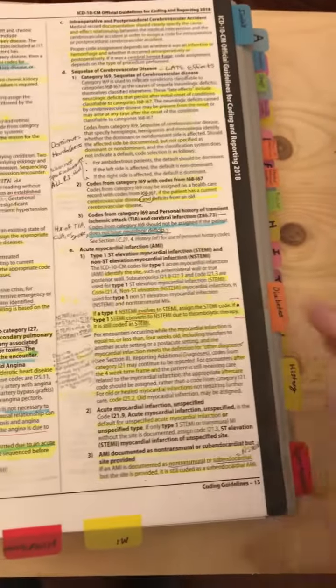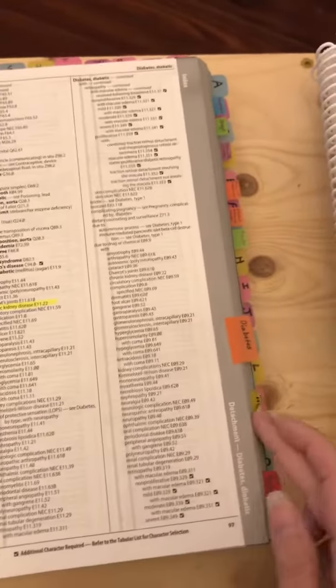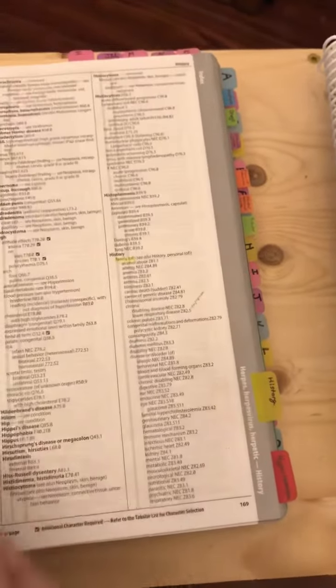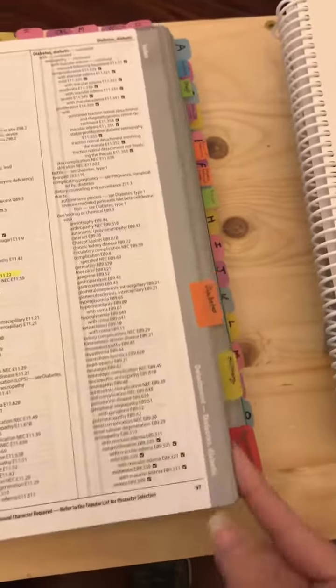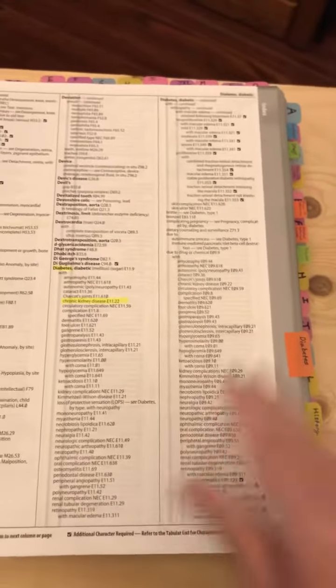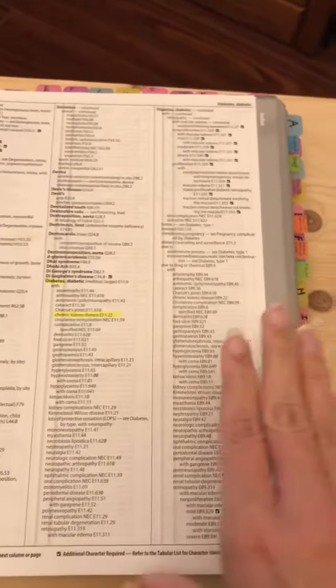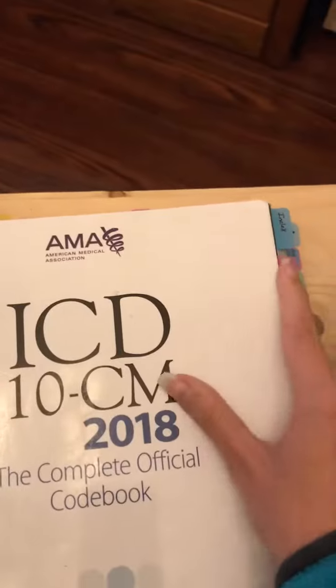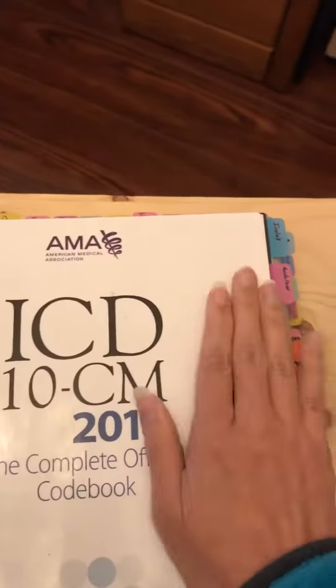And then, of course, for me at least, the major ones to always flip to were going to be your diabetes and your history codes and your hypertension codes. So, for me, those seem to be the hardest ones to immediately locate, and you're always using them, so I mark those. Over here at the beginning of the book, I also always marked my guidelines. You want that easily accessible.